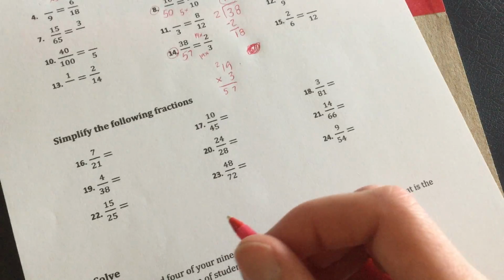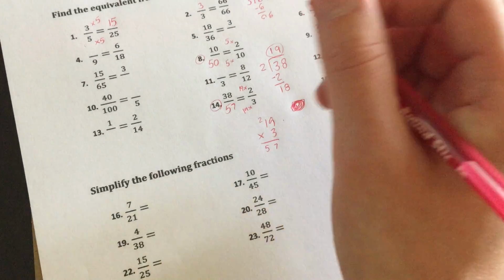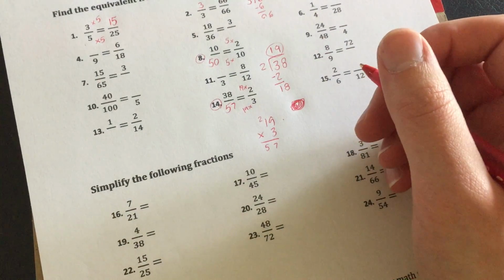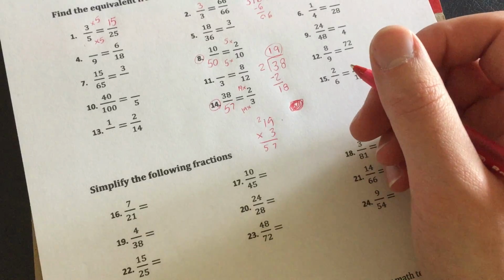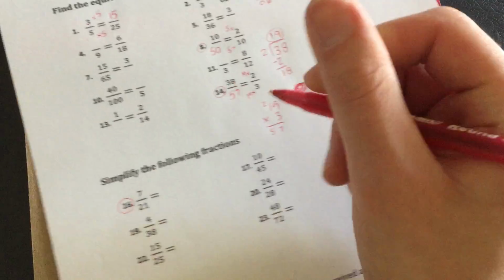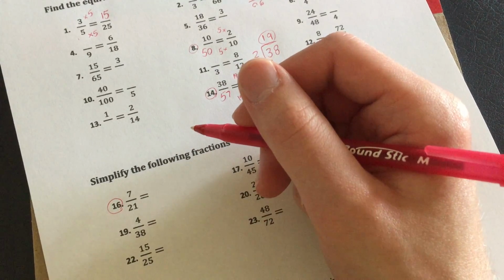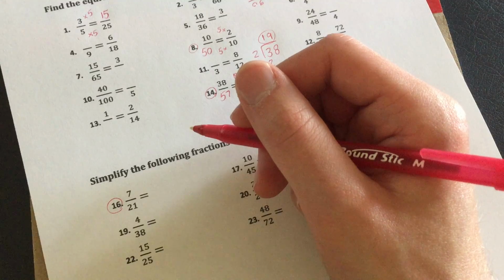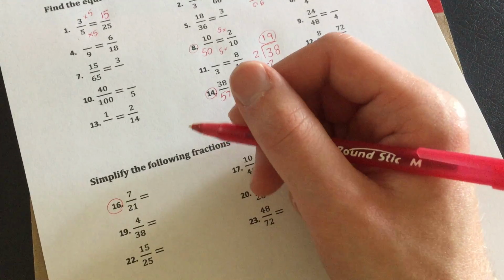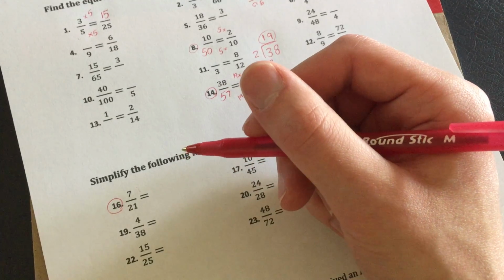Now we're going to simplify some fractions. This is going to change things just a little bit. This time we're going to look for what they have in common. We're going to start with number 16, 7/21. We need to simplify that. We want to make that fraction as small as possible. We want to make the top number and the bottom number as small as they can get.